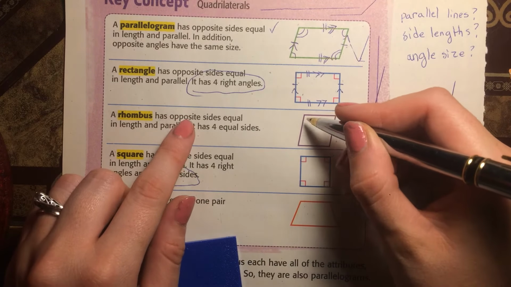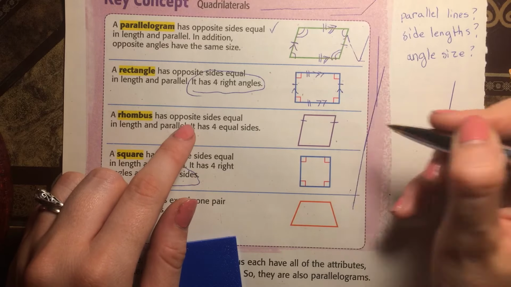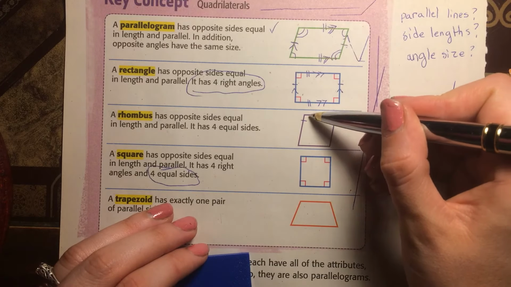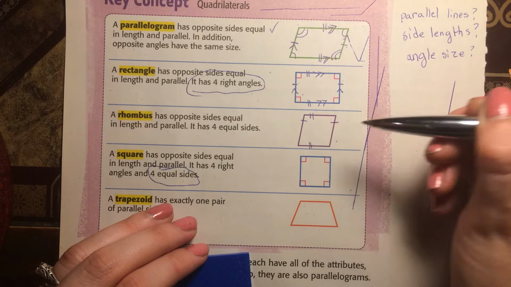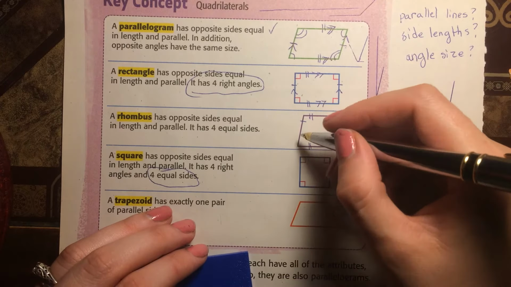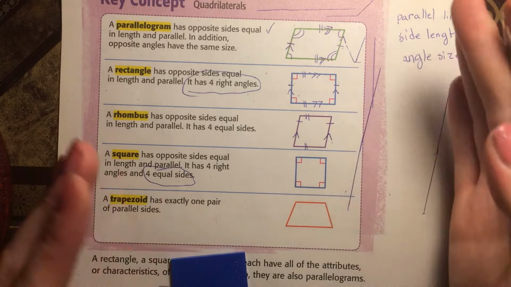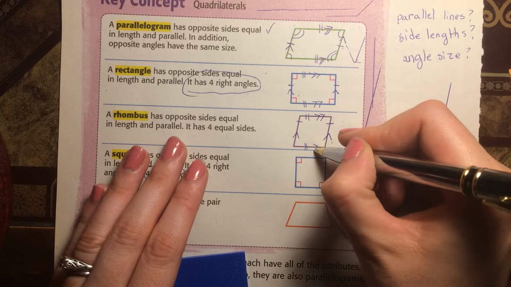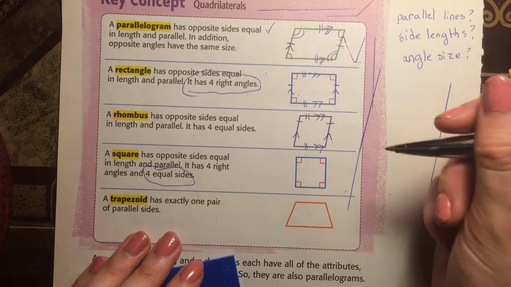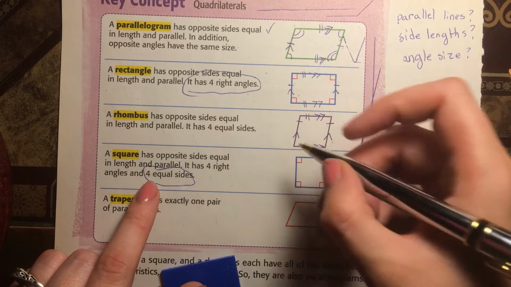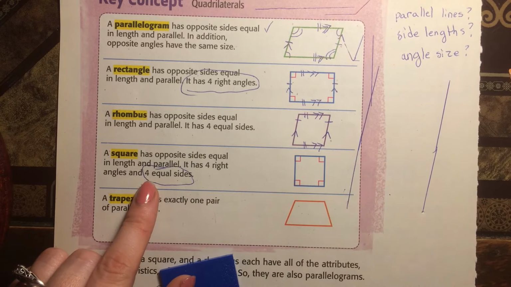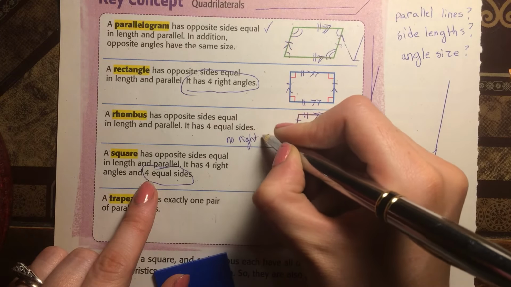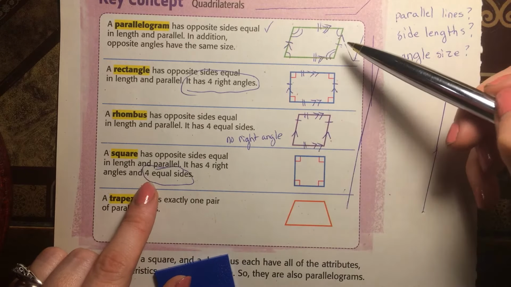So it has the opposite sides being equal. This side is the same as this side, lengthwise, if we measured it. And this side is the same as this side, measurement-wise. And the opposite sides are parallel. They're going straight forever. They're never touching. But what it doesn't have is right angles. So it's similar to a square, but no right angles.